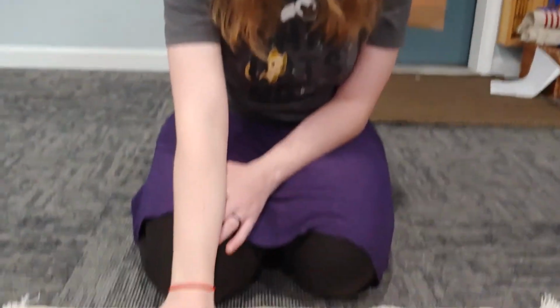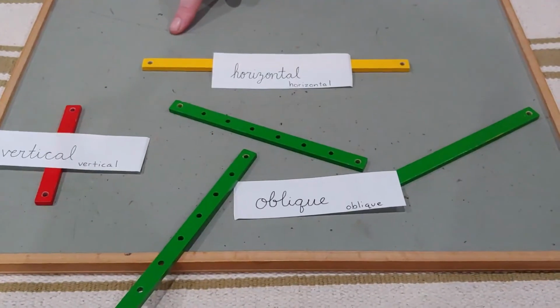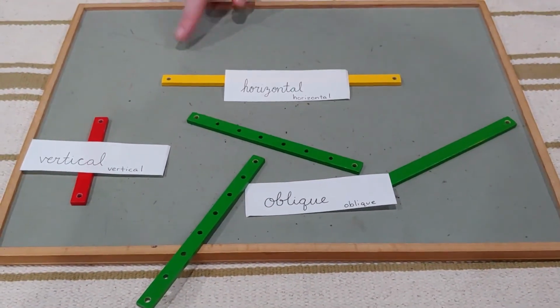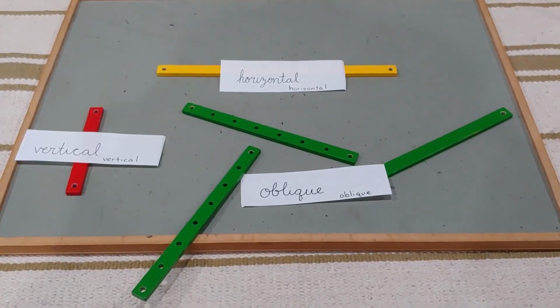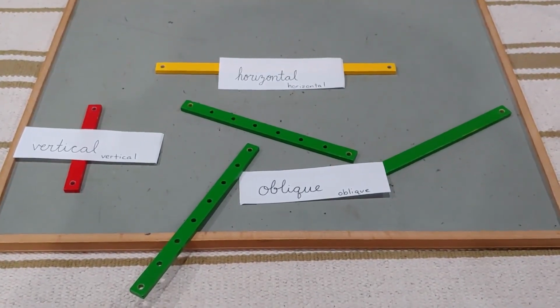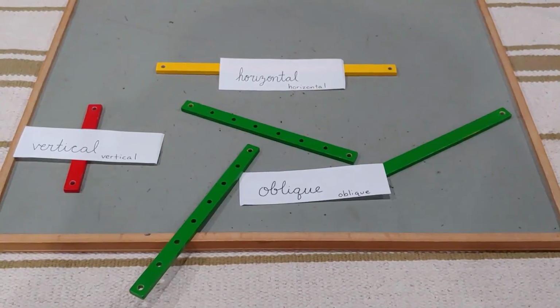I'm going to bring the camera back down to these words so you can see them again for a minute. Go ahead and make sure you write down positions of a straight line in your journal so you're keeping track. And remember that geometry is a type of math, so you just did a math work right here.